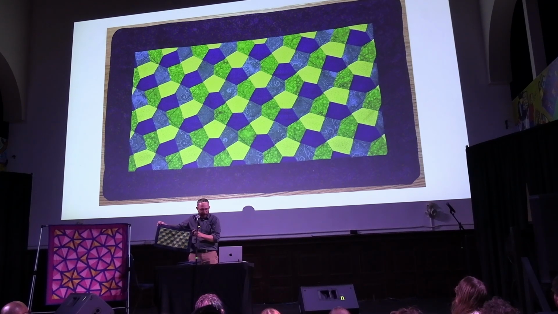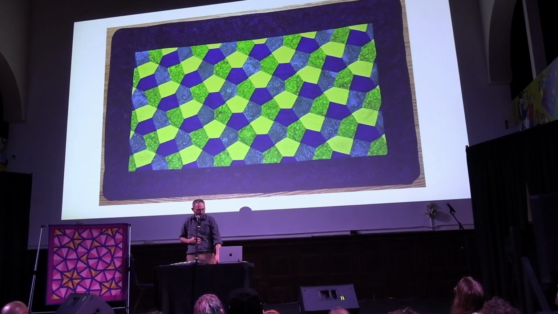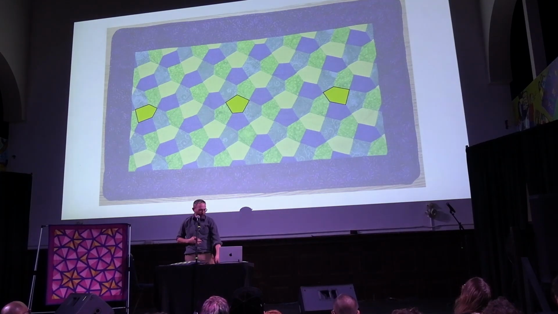So here is my first parquet deformation quilt. One of the things that I want to call your attention to is it's all pentagons, but the pentagons change shape as you're going from left to right. If you look at the left side of the image, you have these yellow pentagons pointing right, and then on the right side of the image, you have these yellow pentagons pointing left. And so just to highlight what that looks like for you.